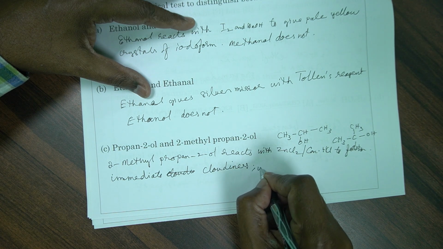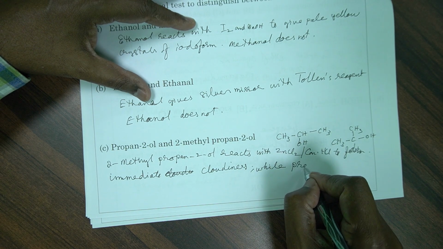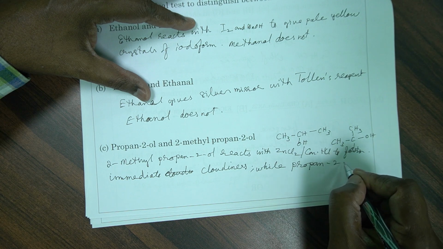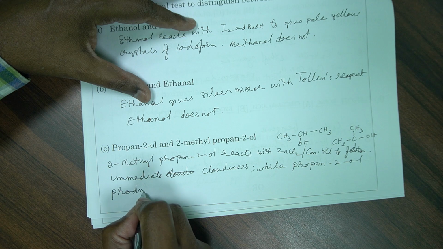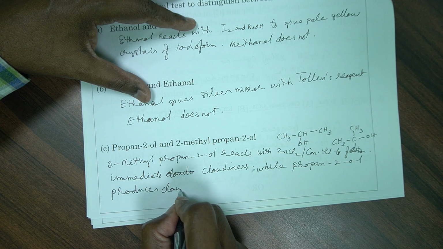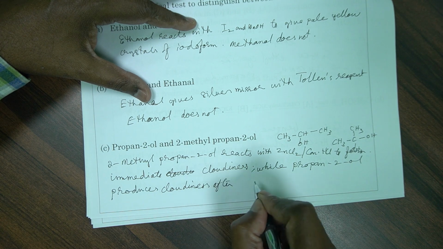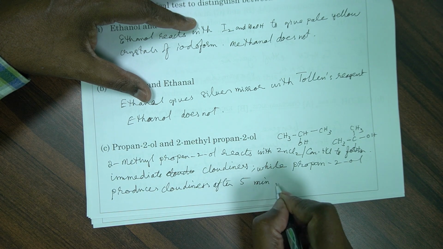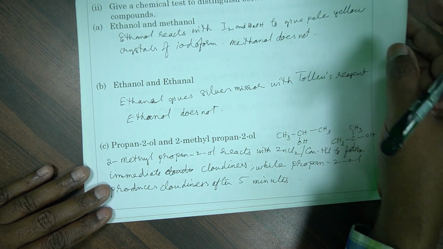Okay, while propan-2-ol produces cloudiness after 5 minutes because it is a secondary alcohol. So this way you can differentiate.